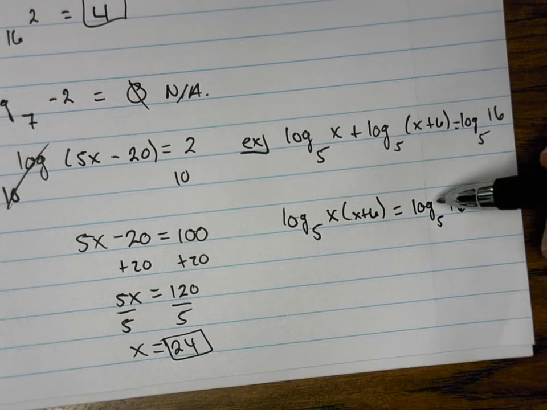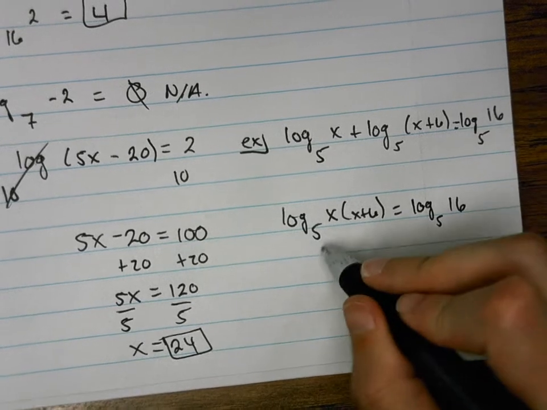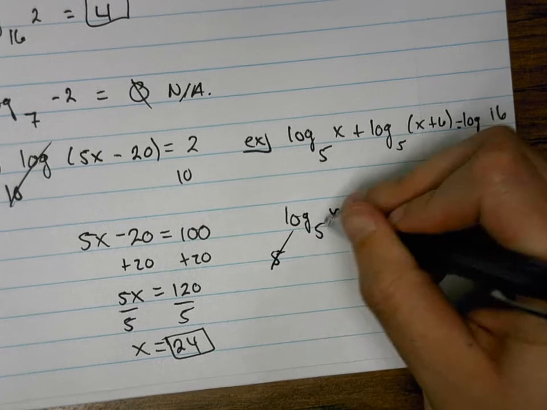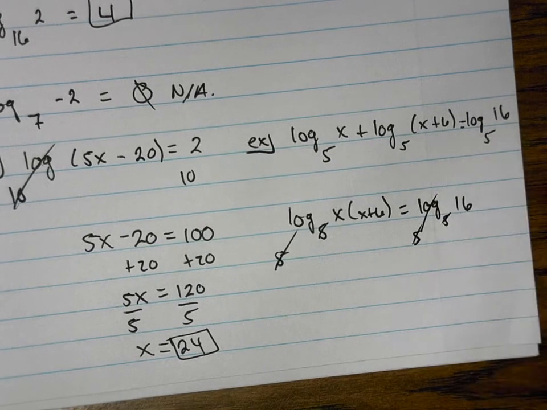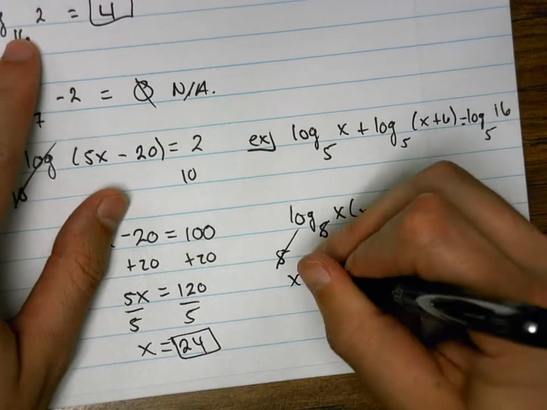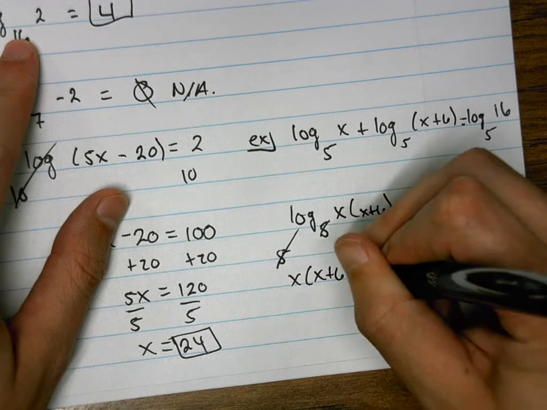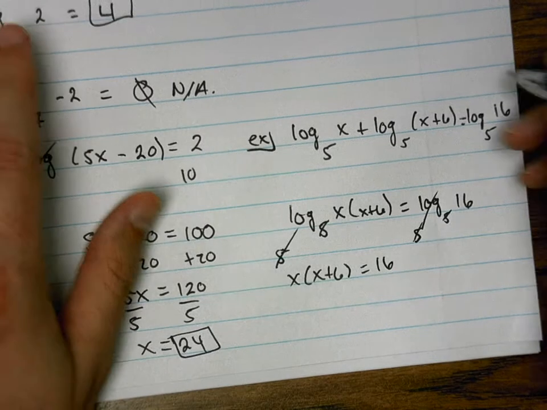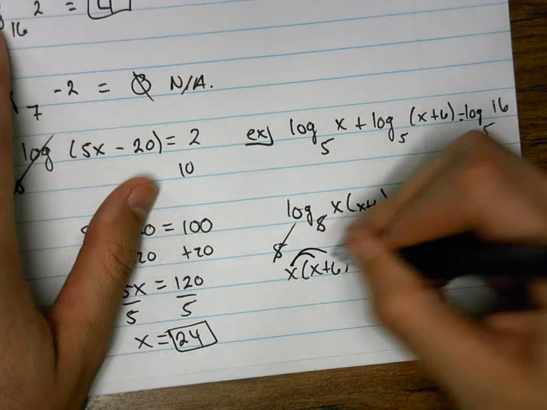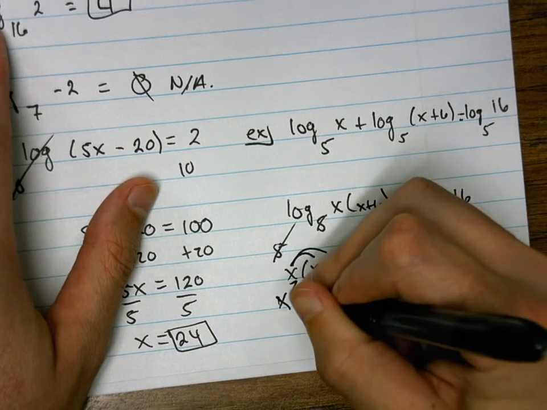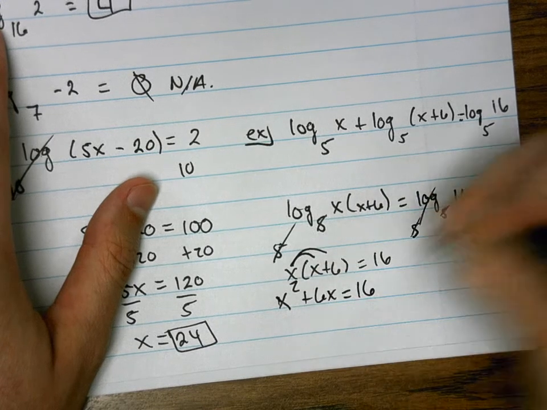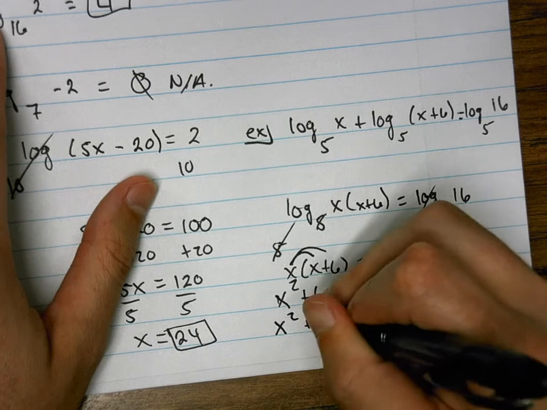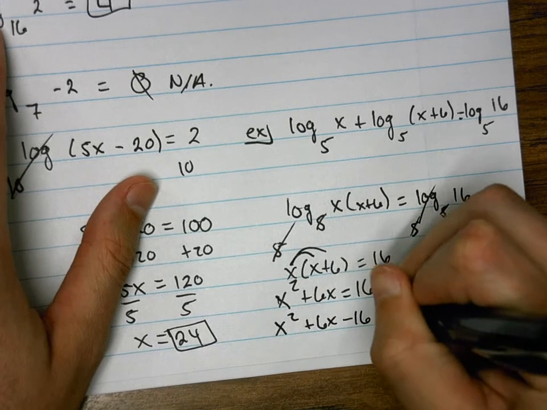To get rid of the log, I'm going to raise both sides to the base of the log. So that's 5 and 5. And I get x times x plus 6 equals 16. Distribute that in to get x squared plus 6x equals 16. And subtract 16 on both sides to get x squared plus 6x minus 16 equals 0.